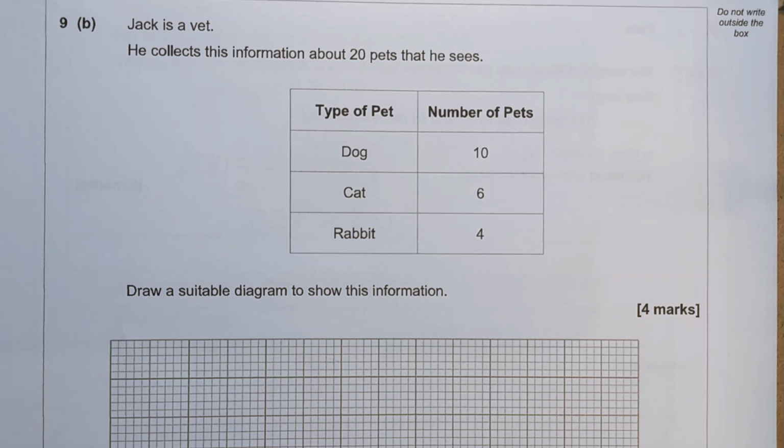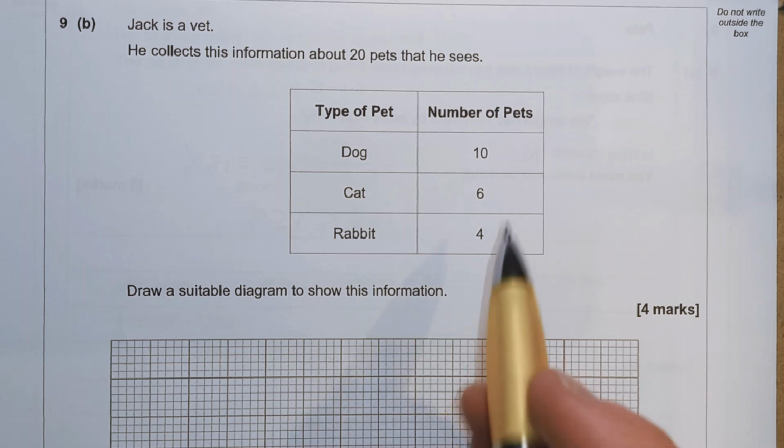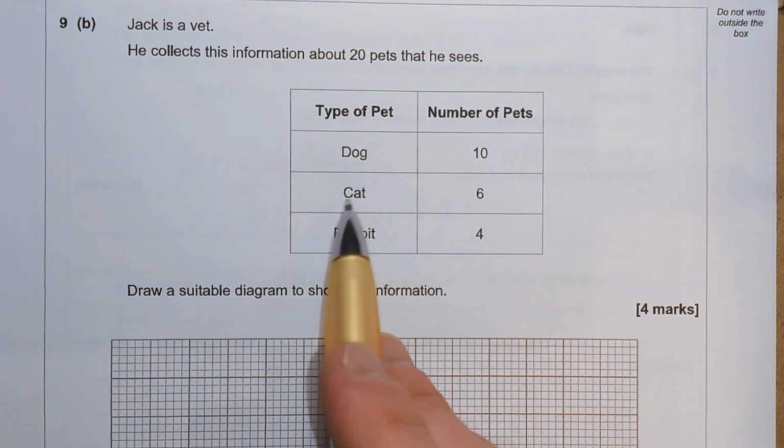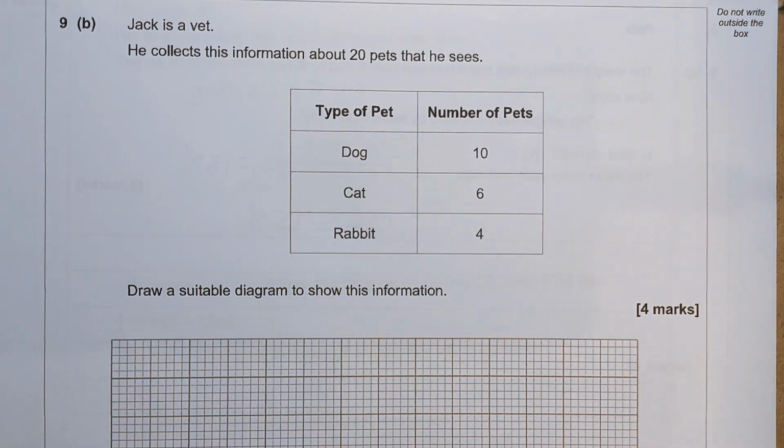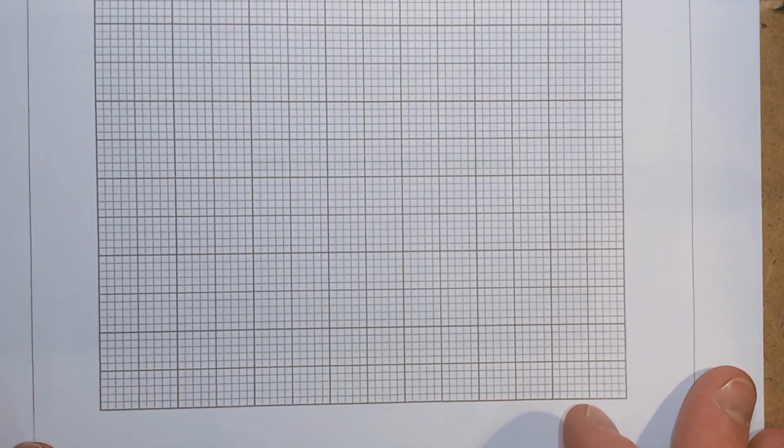(9b). Jack is a vet. He collects this information about 20 pets that he sees. So he sees 10 dogs, 6 cats, and 4 rabbits. Draw a suitable diagram to show this information. And we've got some graph paper down here.